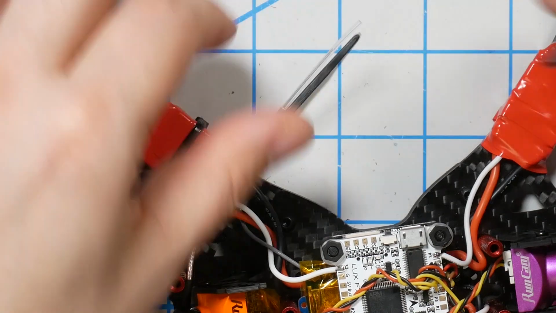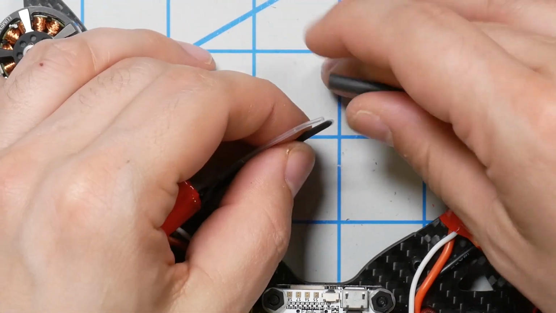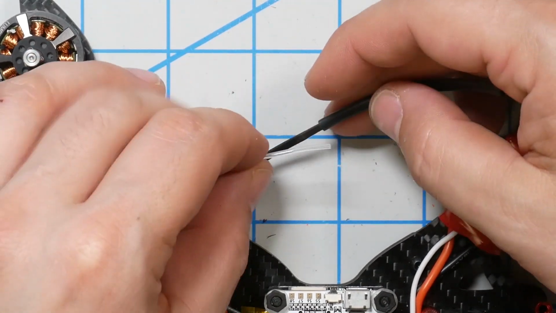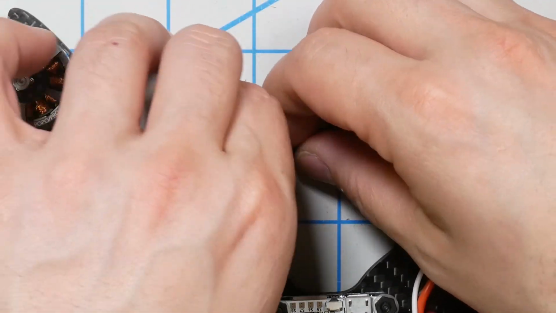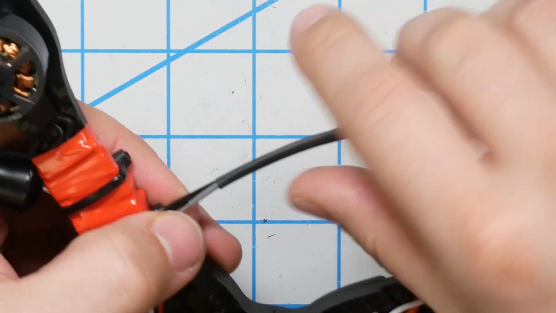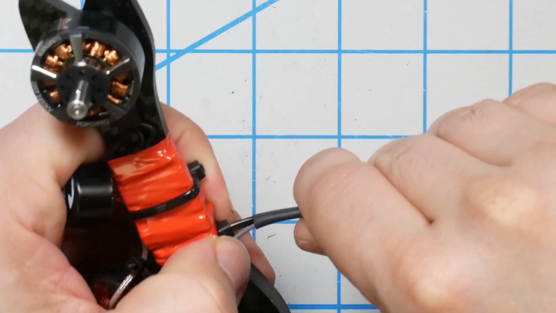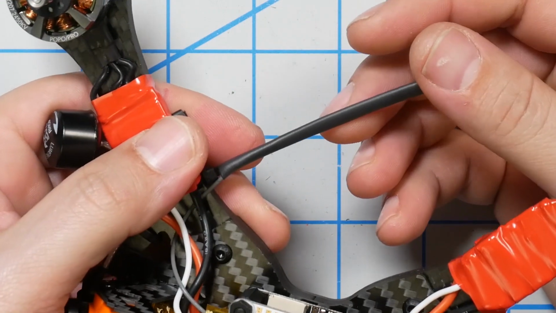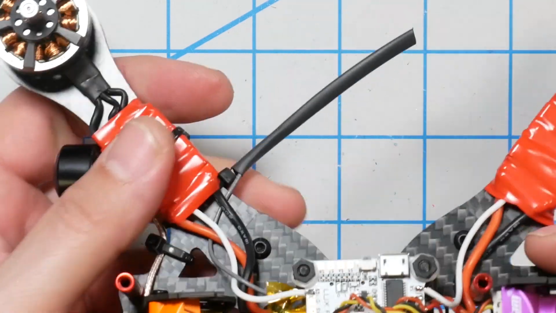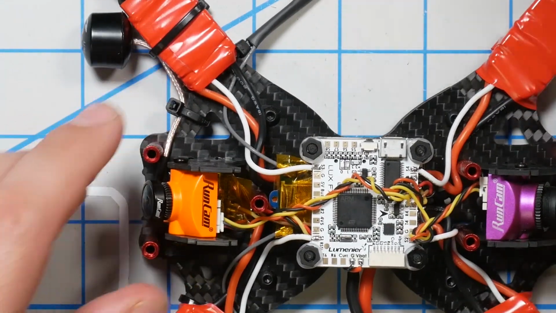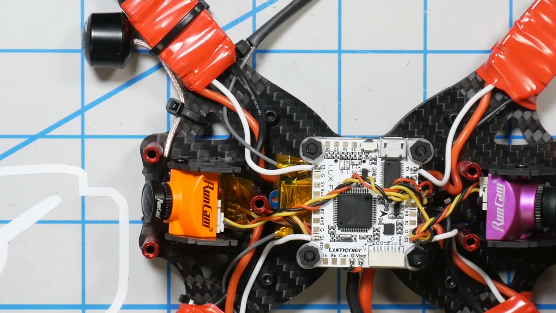I don't know what that is in millimeters. And just going to heat shrink this to the arm, to the zip tie, just like that, basically. Yeah, just shrink that down and snip the end off and you're good to go. So we'll button this frame back up and then we'll do the setup.